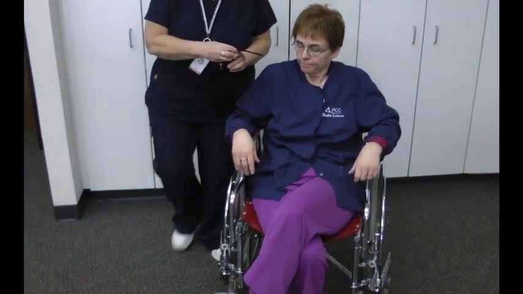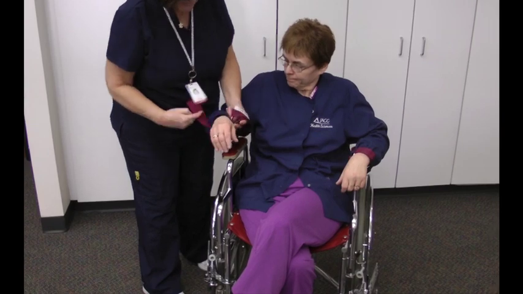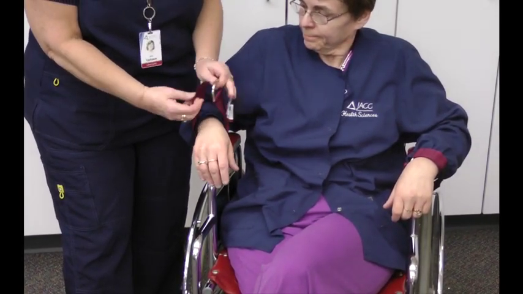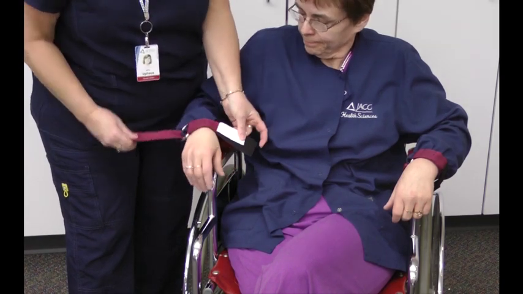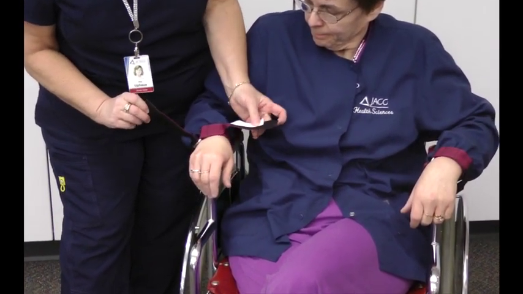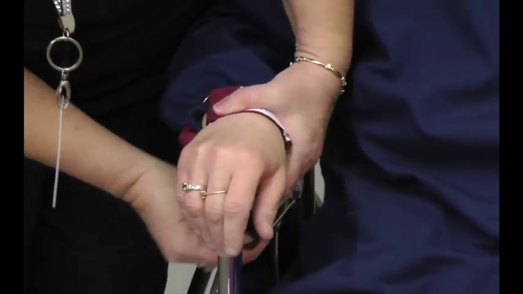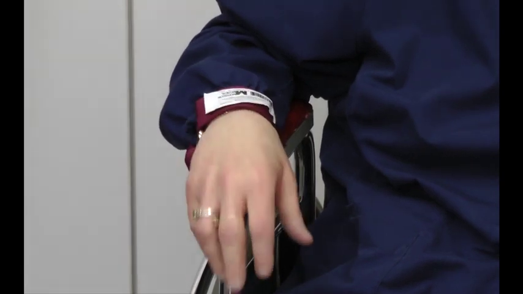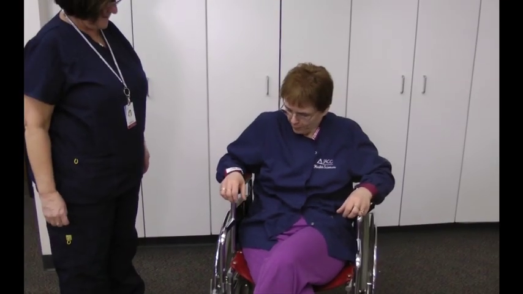I'm going to come around here. I'm going to apply this one. It goes through the ring. And then you're just making sure that the stickiness of the Velcro is sticking. Okay, Melissa, go ahead and try to lift your arms up. You're pretty restrained, aren't you? There you go.